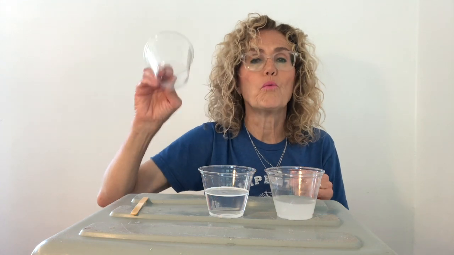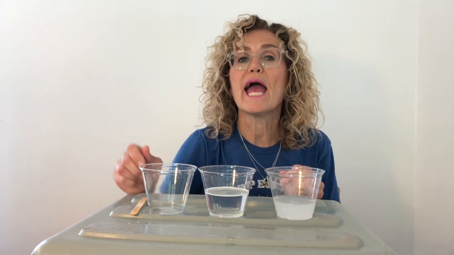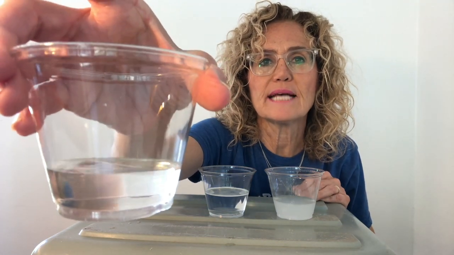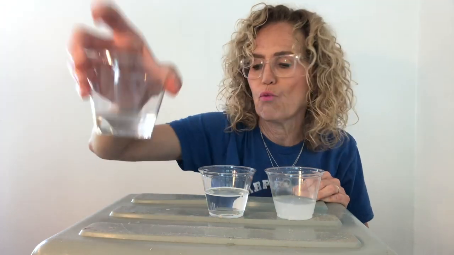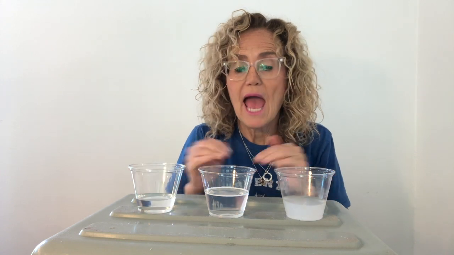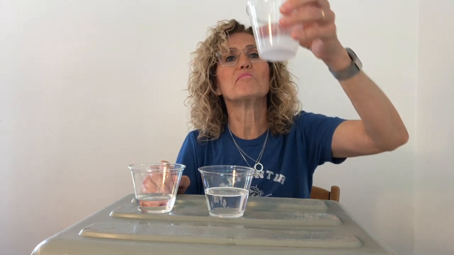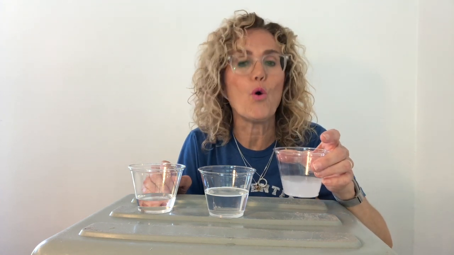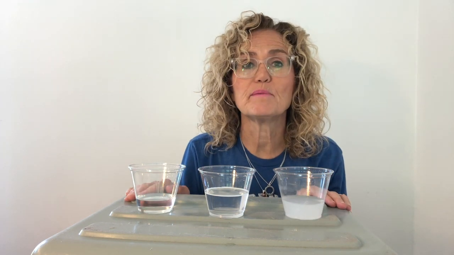And now I'm going to add 1 spoon of citric acid and 50 milliliters of water. And all of the citric acid dissolved in 50 milliliters of water. So I have 3 different mixtures, solutions, and those materials all dissolved in water. This one is a little milky, but there's no material at the bottom. It just made the water a little milkier, a little bit more opaque. But all of these materials will dissolve in water.